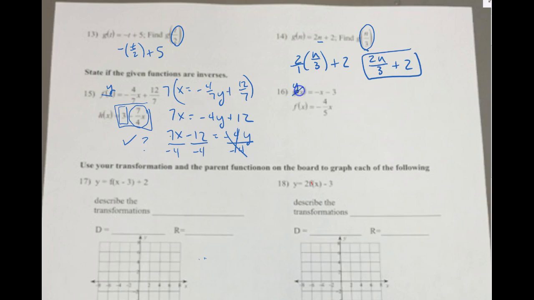I'm going to switch my x and y. So it'll be x equals -y minus 3. And then I'm going to move the 3 to the other side. And then I'm going to divide everybody by -1. And this is going to be -x minus 3. Okay, that looks absolutely nothing like the one below it, so that's a big fat no. They are not inverses. Okay.